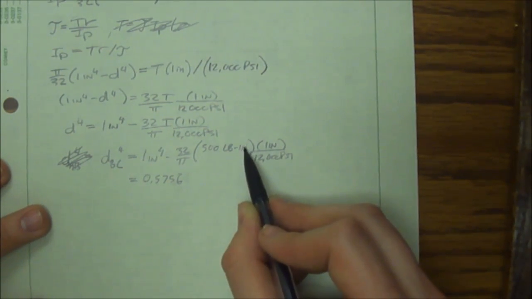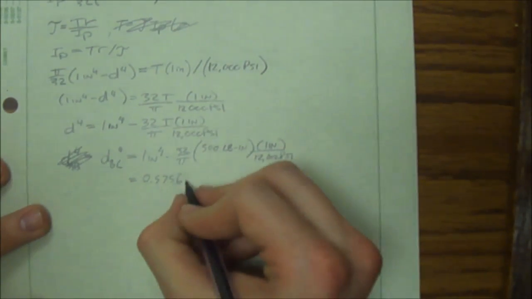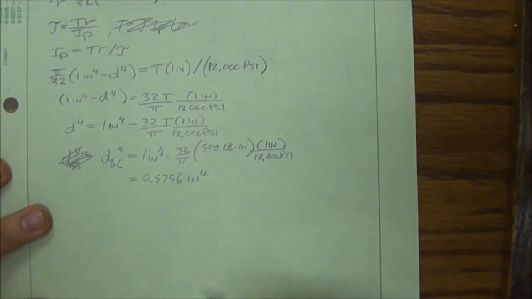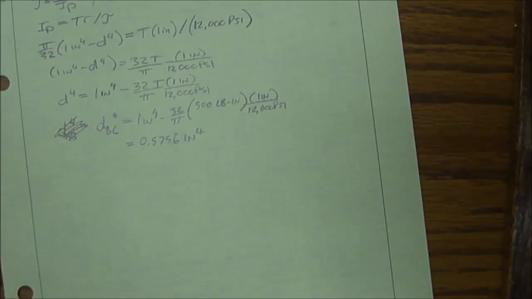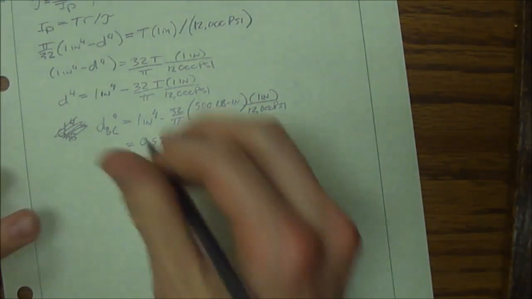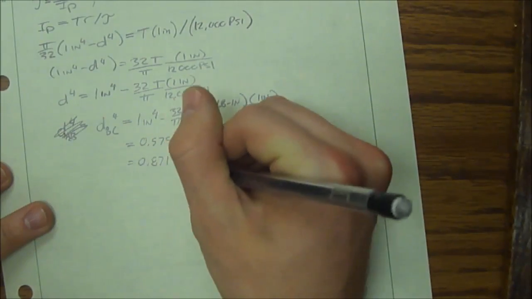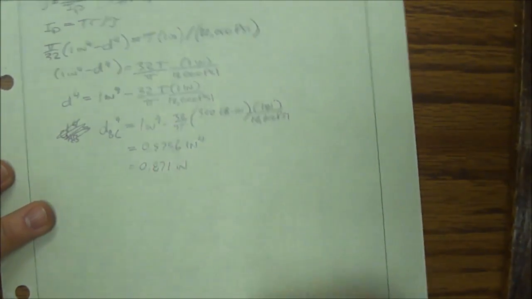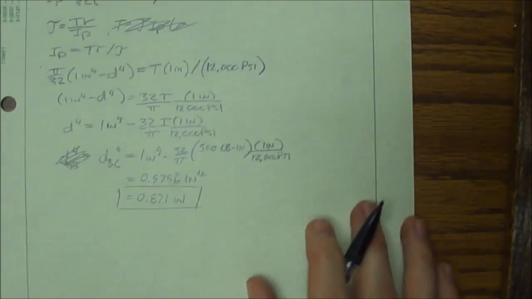It means that we have inches to the 4th on top and pounds over pounds. So we have inches to the 4th everywhere. We can move on. Let's take the 4th root of that. It's to the 0.25 power. And we get 0.871 inches. Since I changed the numbers, that would be our answer.